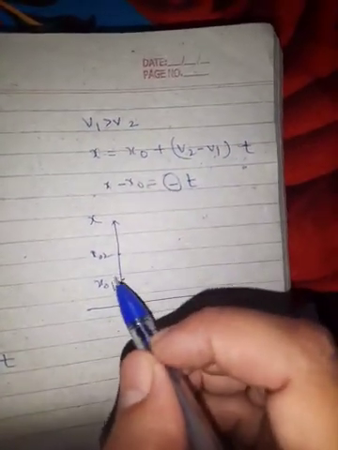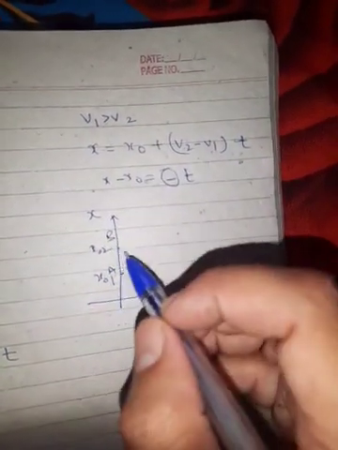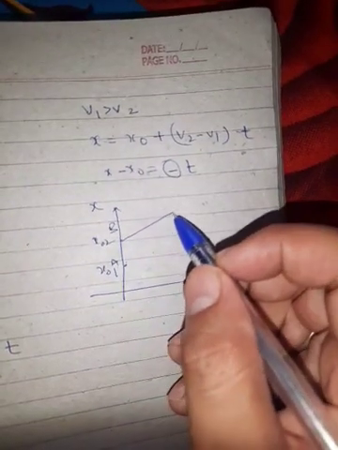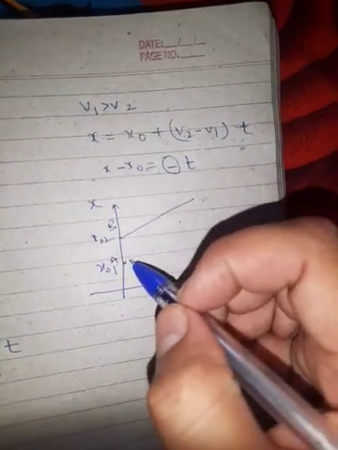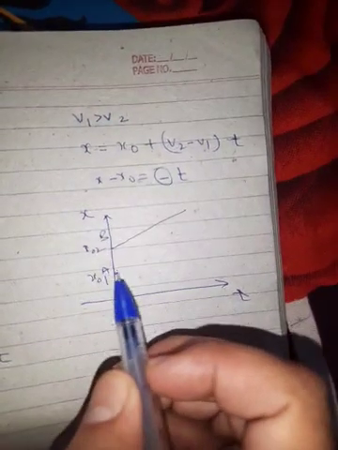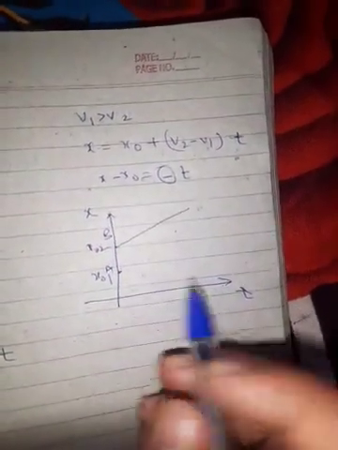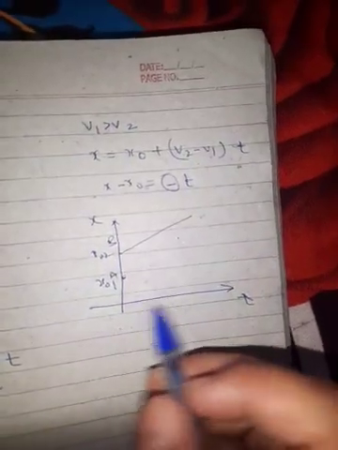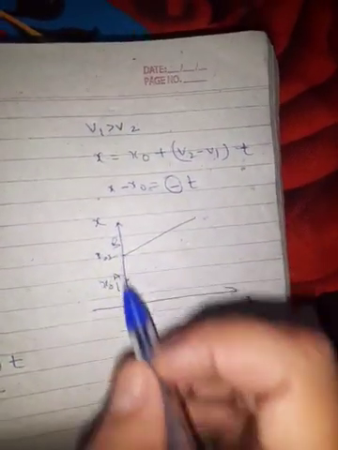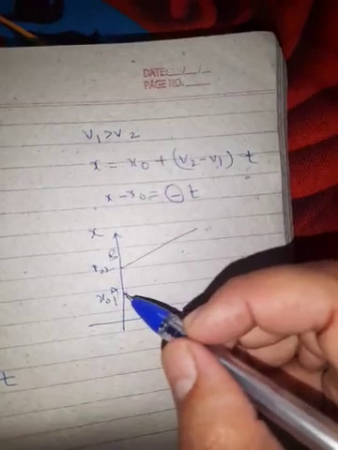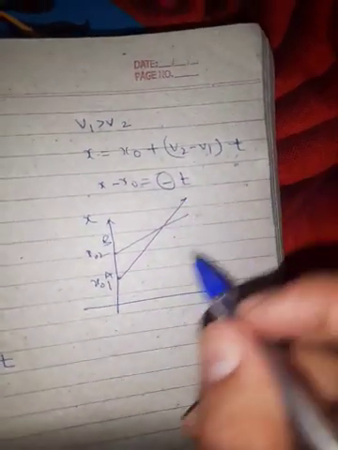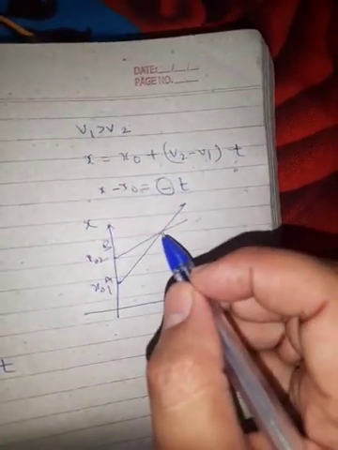So the velocity of A is more than that of B. B will move slowly and A will move faster. If A moves faster, it will cover more displacement in a shorter time period. So this point will increase slowly and this one will increase very fast. At that time object A will cross object B. Clear? At this point. Clear?